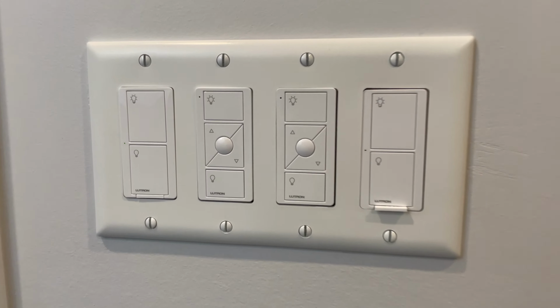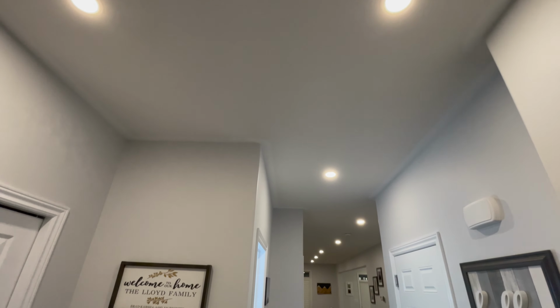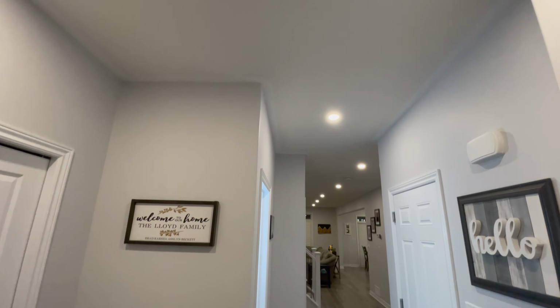It's actually a Pico remote, and it's controlling these pot lights that you see up here in the front entrance. Some more Lutron Caseta switches over here. So we've chosen smart switches in this area because they're controlling things like lights in the garage, the front entrance lights, as well as the hallway lights. And these, as you can see, are all on pot lights, and they were put in here by the builder.